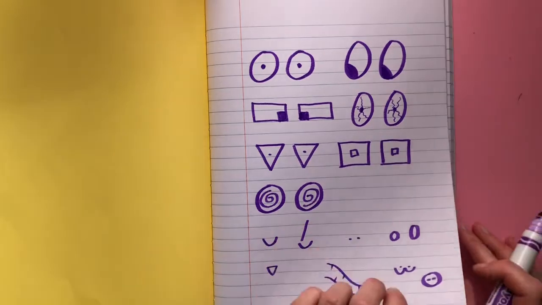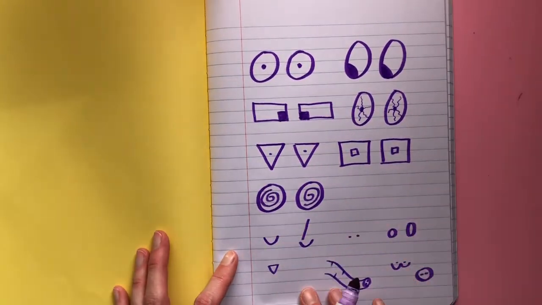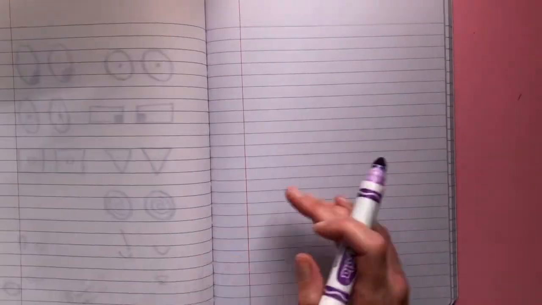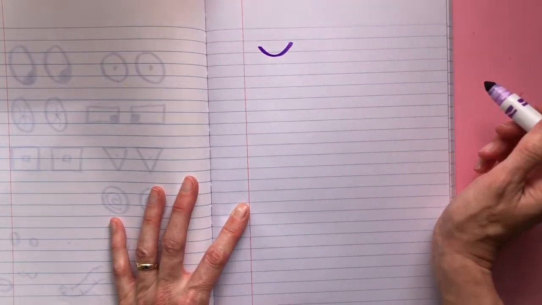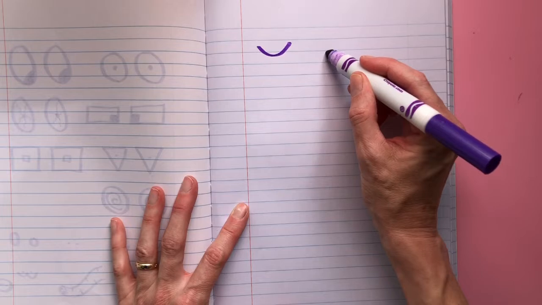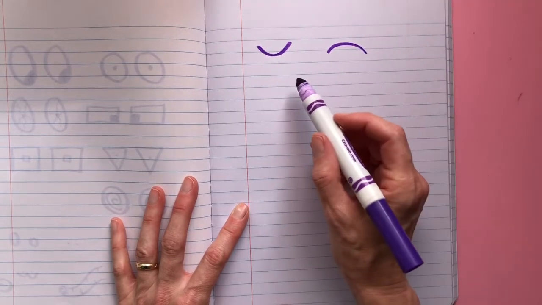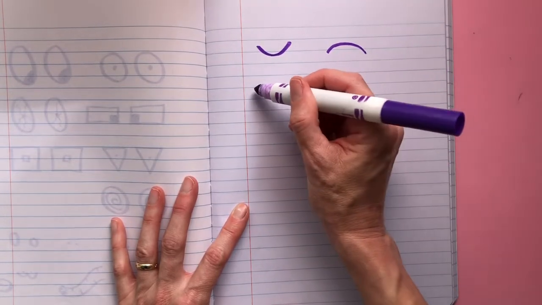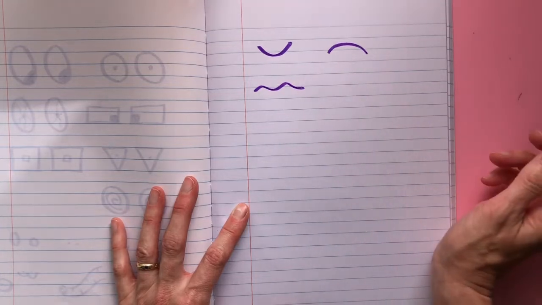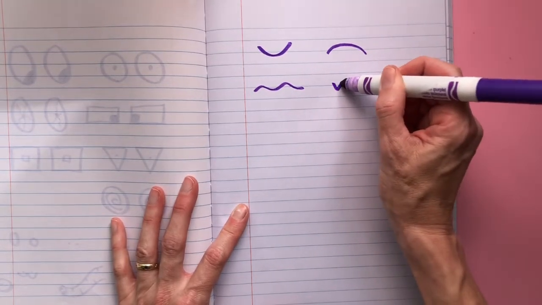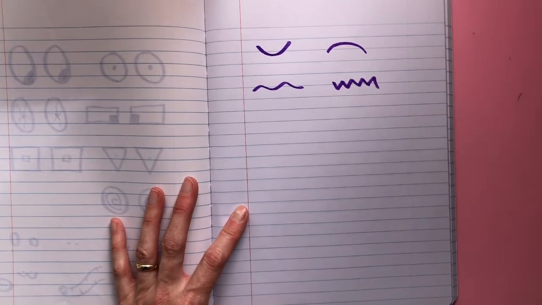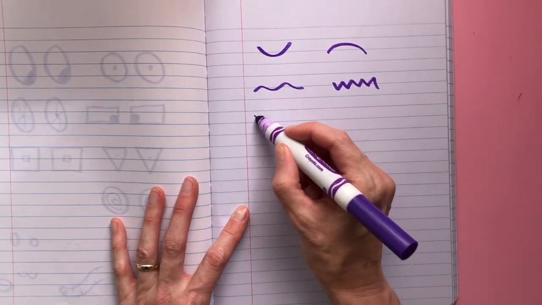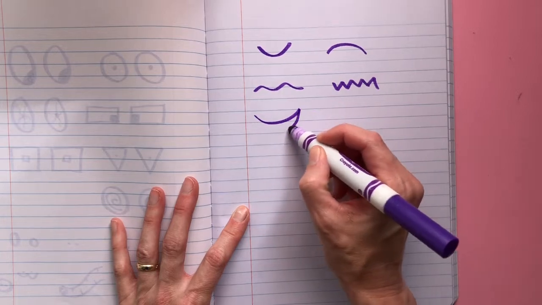Okay, let's try mouths. So here's our eyes. These are our noses. Let's try some different kinds of mouths. Mouths are really fun too. You could do a happy mouth. You could do a sad mouth. You could do a wavy mouth, different kinds of lines. You could do a zigzag mouth. That might be like an angry mouth. You can add 2 lines. So you could do a happy mouth like this.